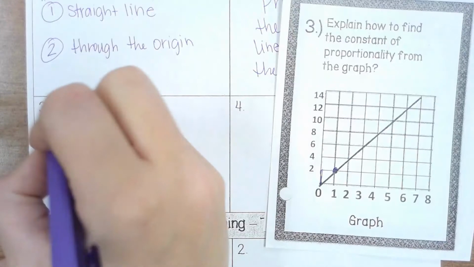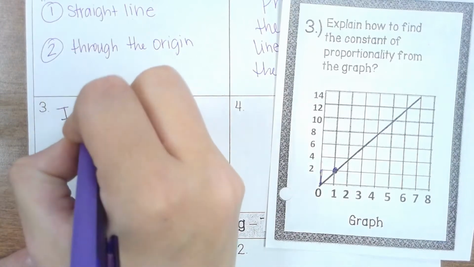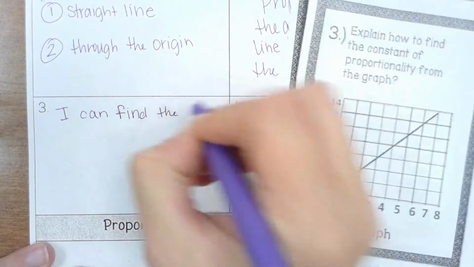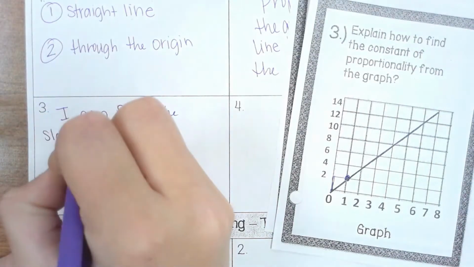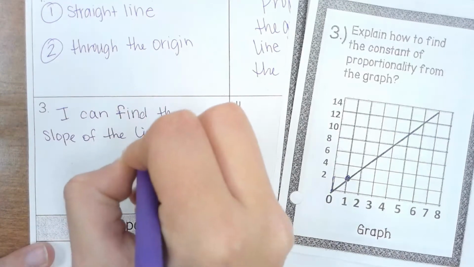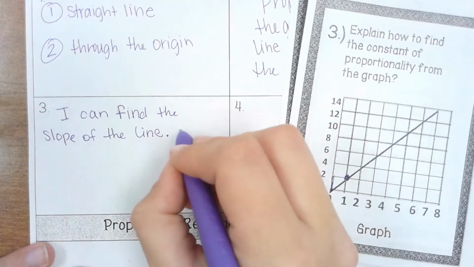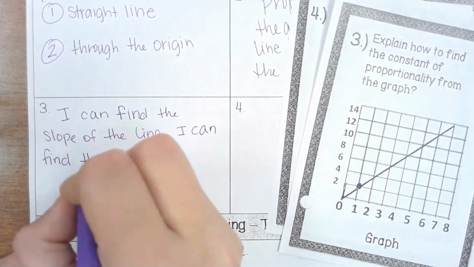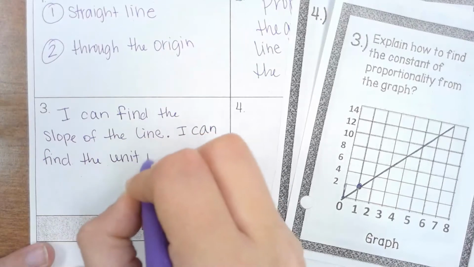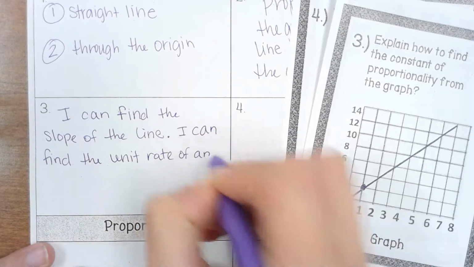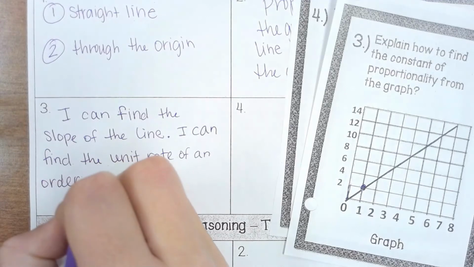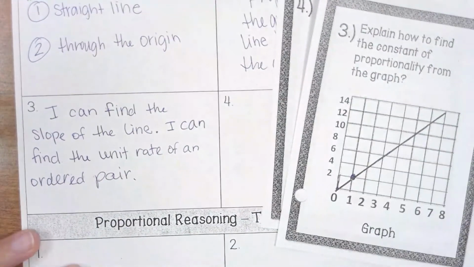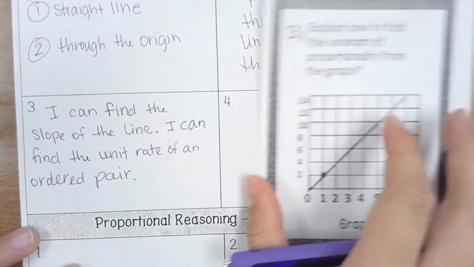I can find the slope of the line, or I can find the unit rates of an ordered pair. So there's a couple different ways that I can figure out what my constant of proportionality is from the graph.